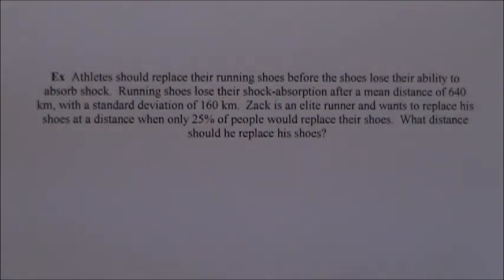Athletes should replace their running shoes before the shoes lose their ability to absorb shock. Running shoes lose their shock absorption after a mean distance of 640 kilometers with a standard deviation of 160 kilometers. Zach is an elite runner and wants to replace his shoes at a distance when only 25% of the people would replace their shoes. What distance should he replace his shoes?